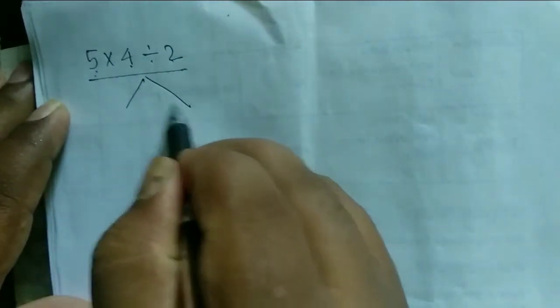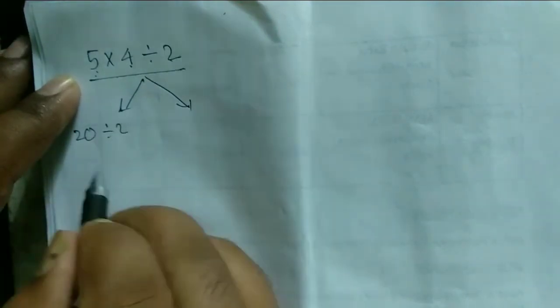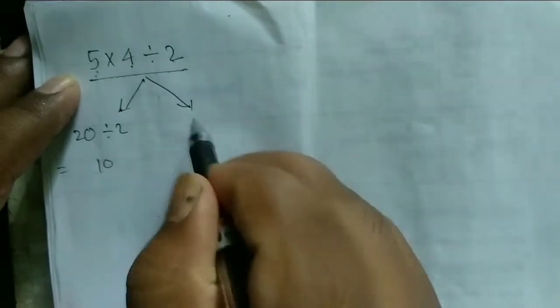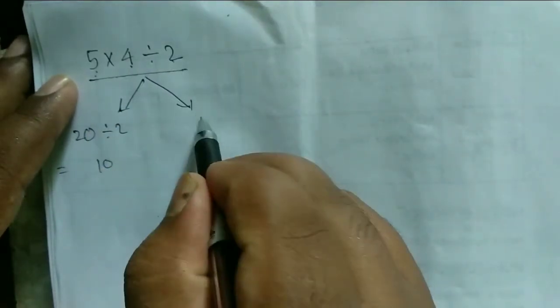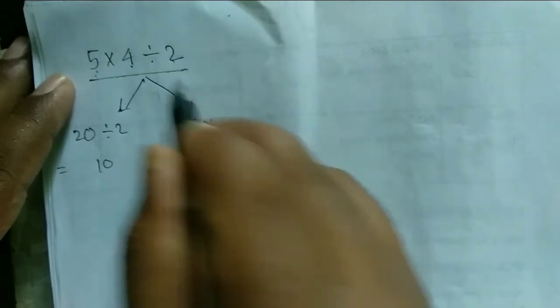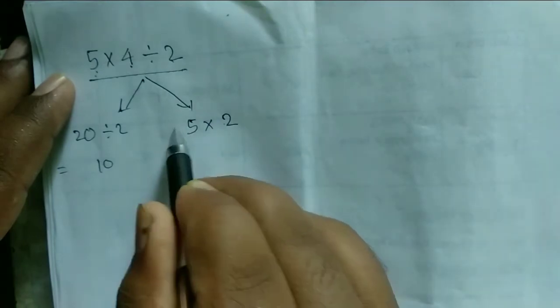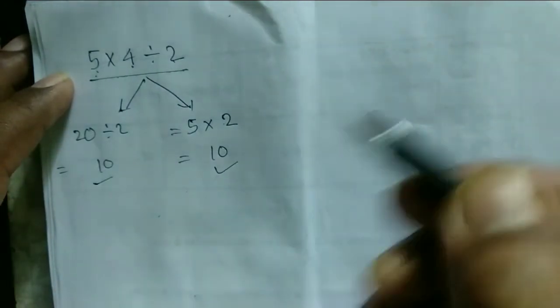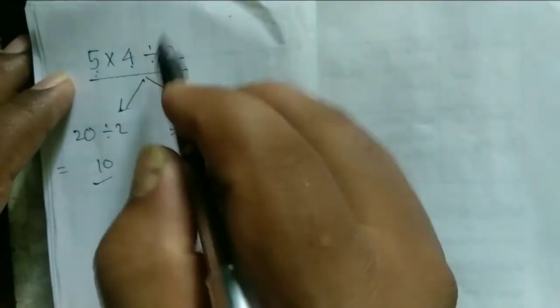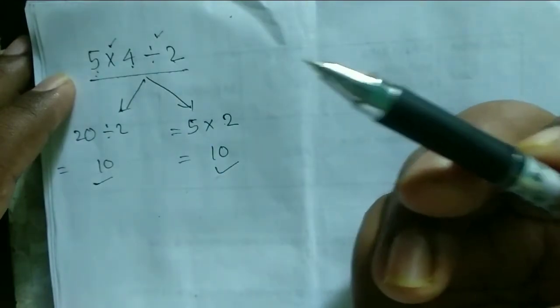First approach: do multiplication first, that is 20, and then divide it by 2, and we get 10. Now let's take the different approach. We first use division. So 4 divided by 2 becomes 2, and then 5 into 2 becomes 10. So you see, we arrive at the same result. It doesn't matter which one we choose, multiplication first or division first.